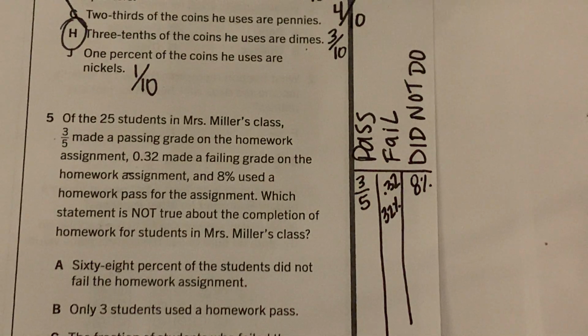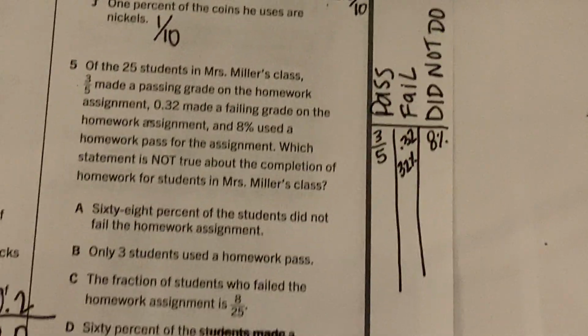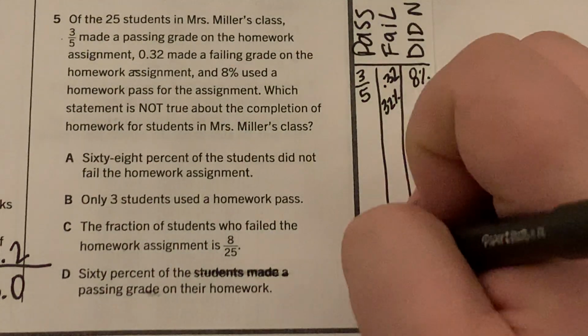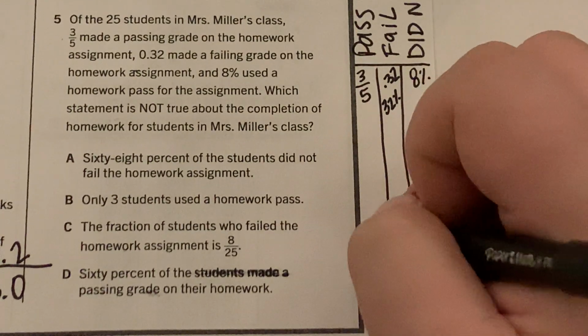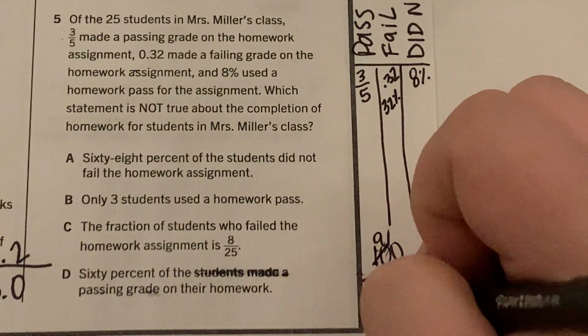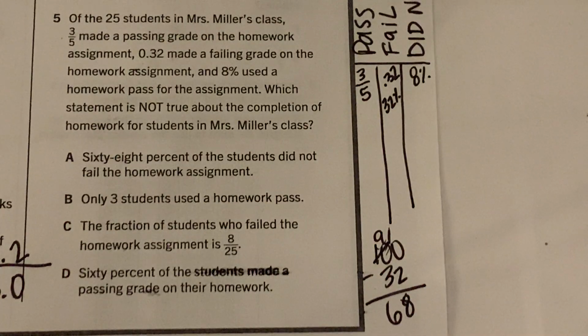So if 32% failed, does that leave 68% that did not fail? If 32% failed, how many did not fail? Can't we subtract that from 100? Right, I'm getting 68. So yeah, 68% of the students did not fail.